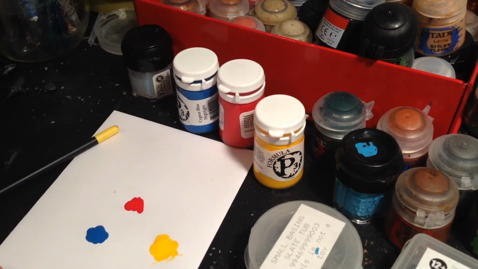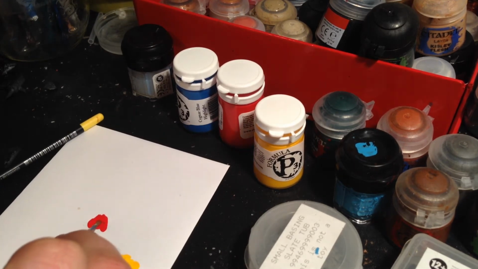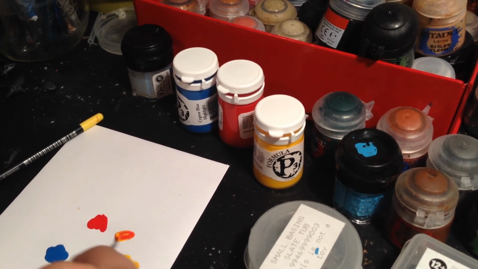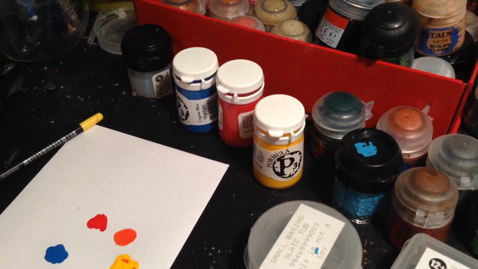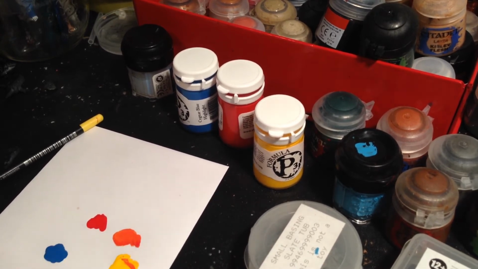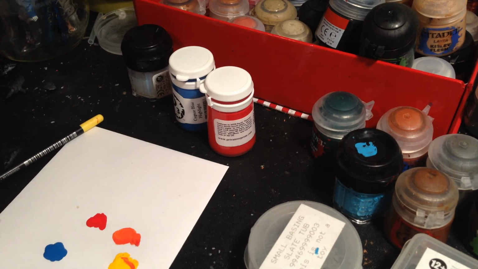So, it's hard to get ratios right because of pigment. But if we just took yellow, took some red, see, it's going to take much more yellow than it does red, because that's the way it is. Just take a little more yellow.